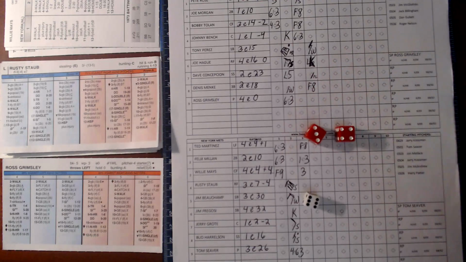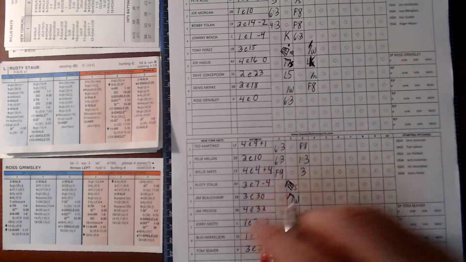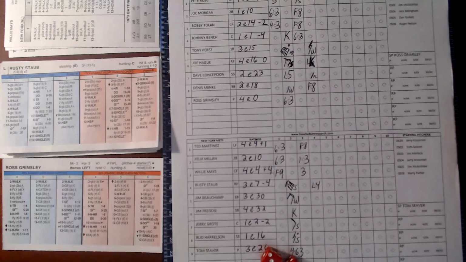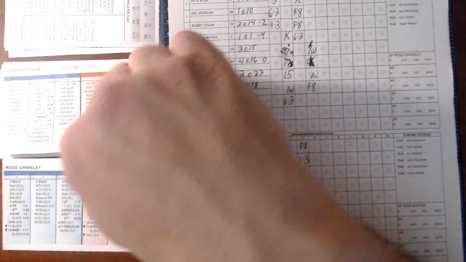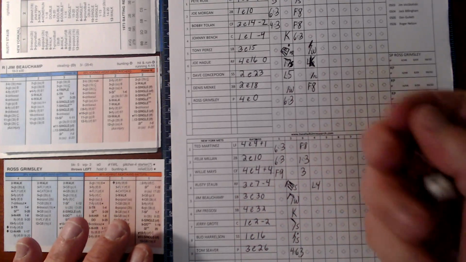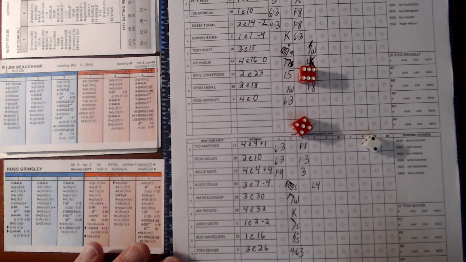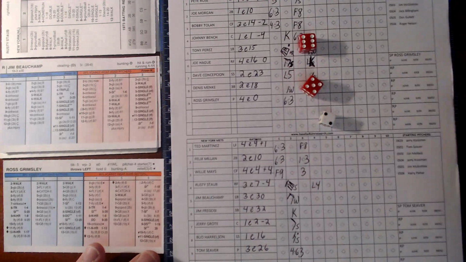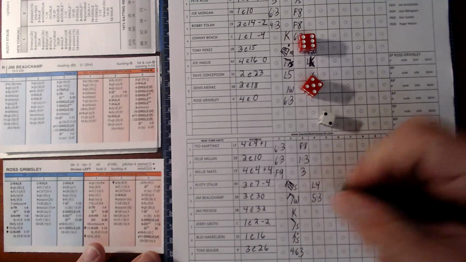Rusty Staub, the batter. 6-7 versus a lefty. Single 1-12, line out to second. Jim Beauchamp. 2-11 versus a lefty. Ground out to third. And Fregosi.